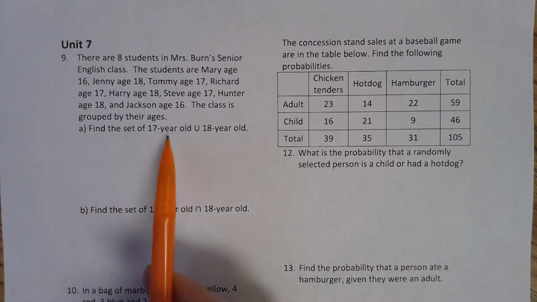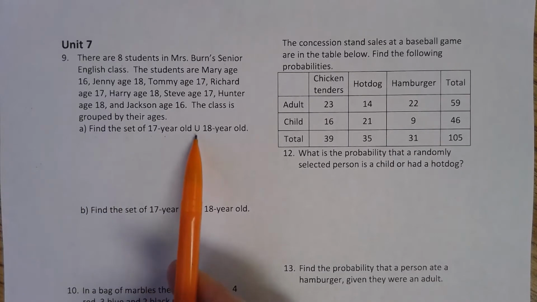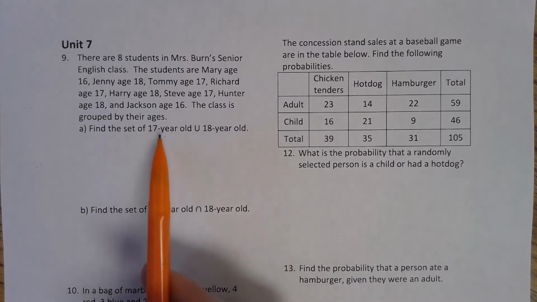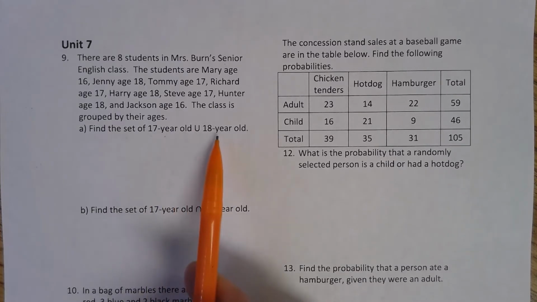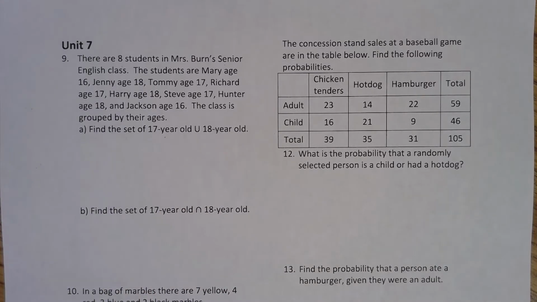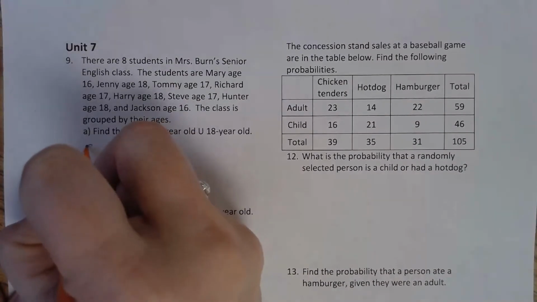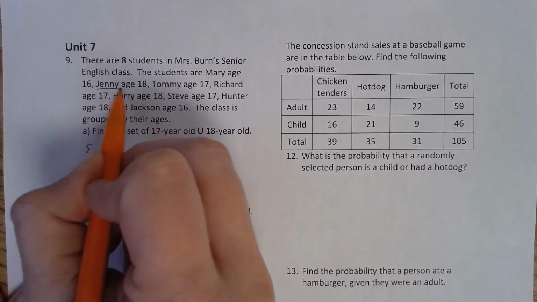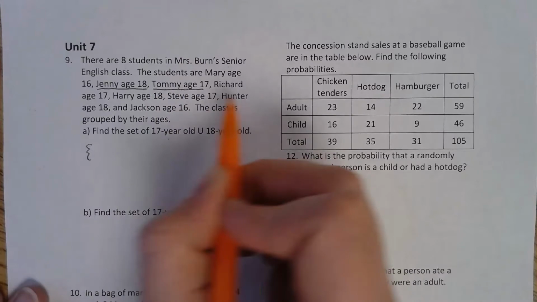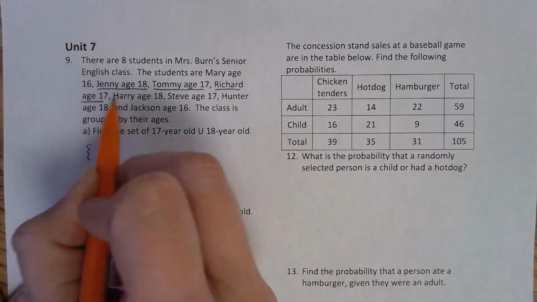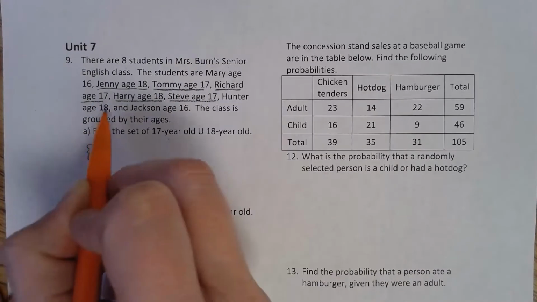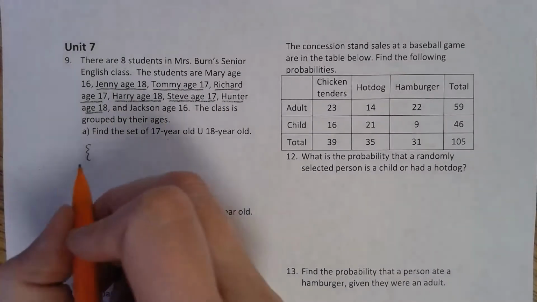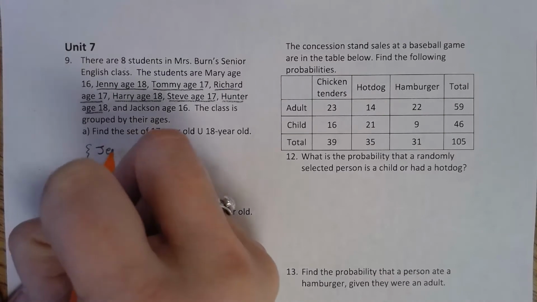Find the set of 17-year-olds united, that's a union, 18-year-olds. So we want 17-year-olds or 18-year-olds, but we want them as a set, so we'll list all of them. So go down through here. Here is an 18-year-old, 17, 18, 17 and 18. We don't want the 16-year-olds, so we will just list them as a set.